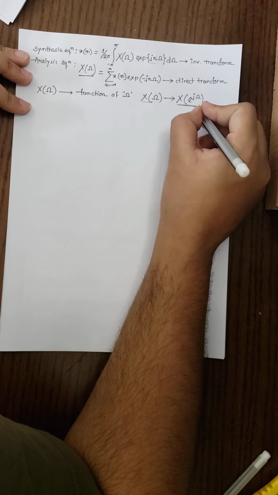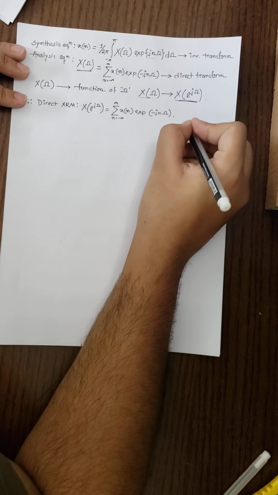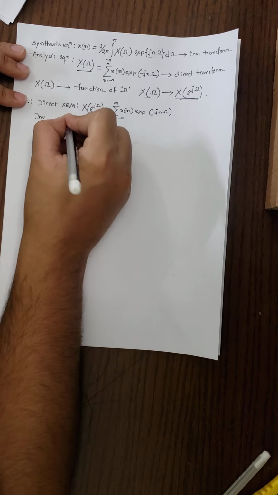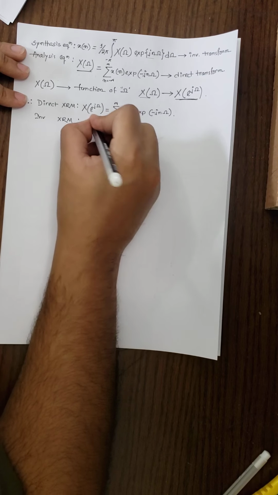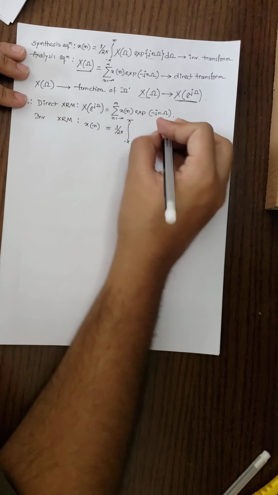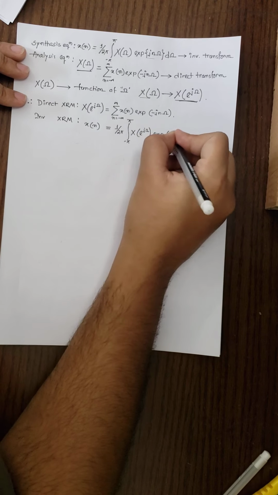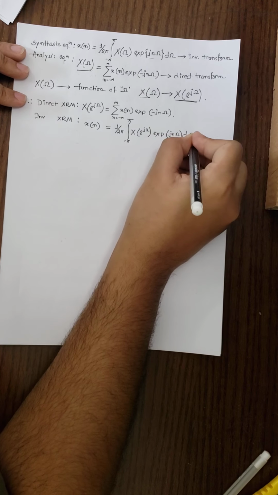So we can write the direct transform equation as capital X of e to the power j omega equal to the summation where n goes from negative infinity to infinity of x of n e to the power minus j n omega, and the inverse transform, we can write x of n to be equal to 1 over twice pi, an integral from minus pi to pi, capital X of e to the power j omega e to the power j n omega d omega.